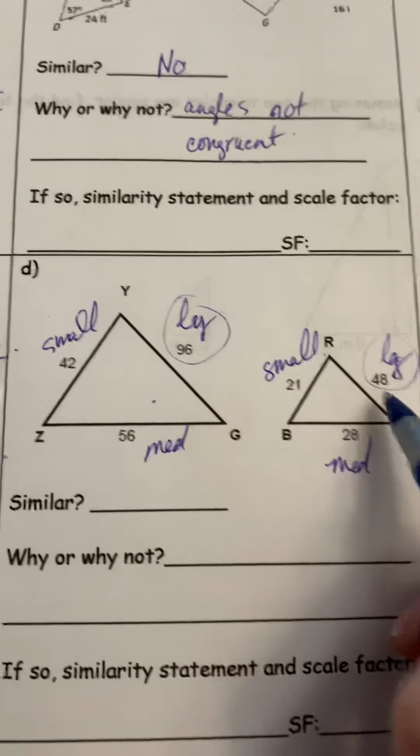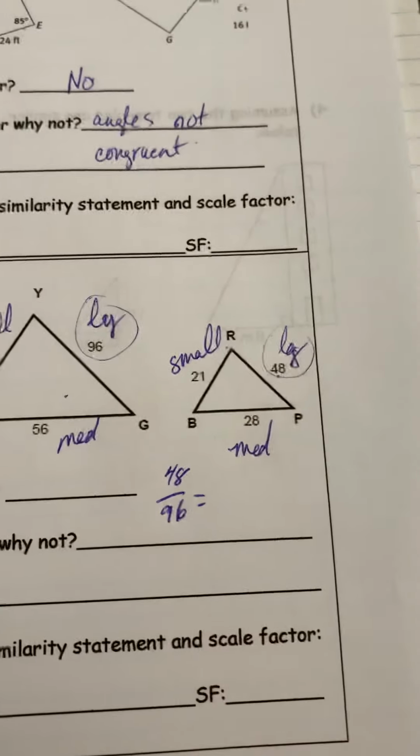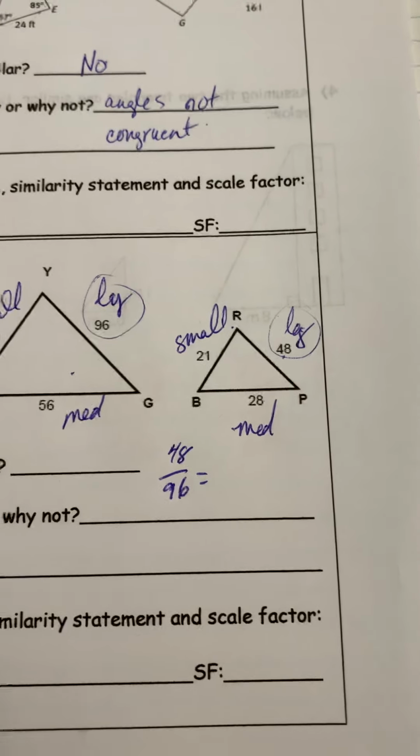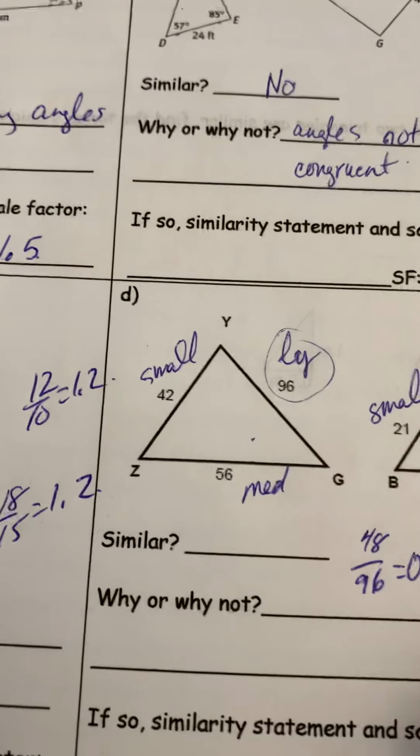I'm going to get out of my comfort zone. I'm going to go 48 matches up with 96. So we're going to have a scale factor that's considered a reduction now. And I'm going to get 5/10. So this is supposed to be half. Okay, let's try the other one.